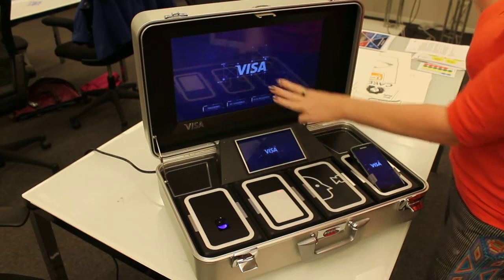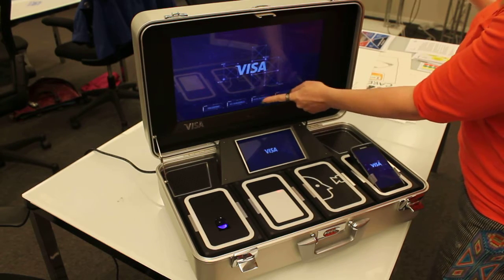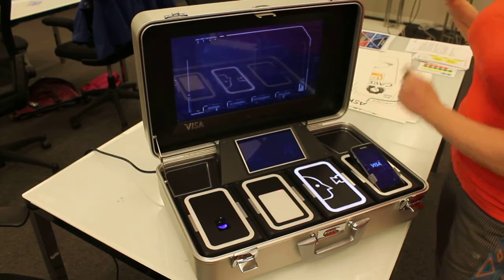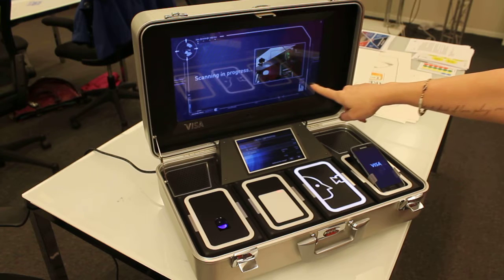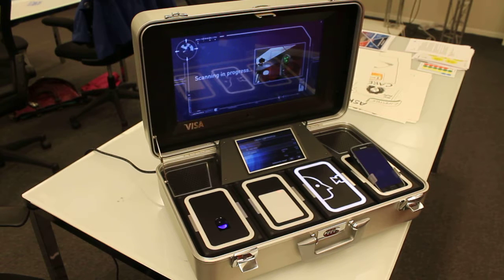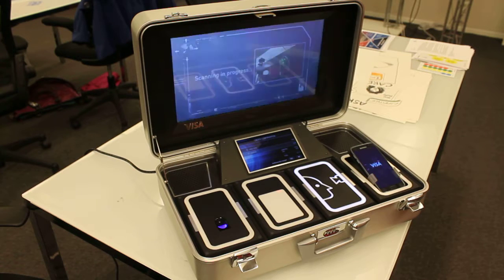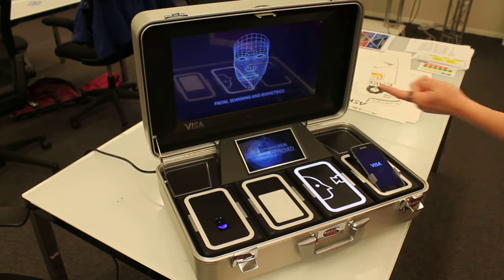The third station is facial recognition. So you hit that button, that station lights up, and then you put someone in this red frame. So if you move in or out, it doesn't capture. But once you're in, for a couple of seconds, it'll freeze it, and it's caught that person's scan. So then we begin the facial scanning video.